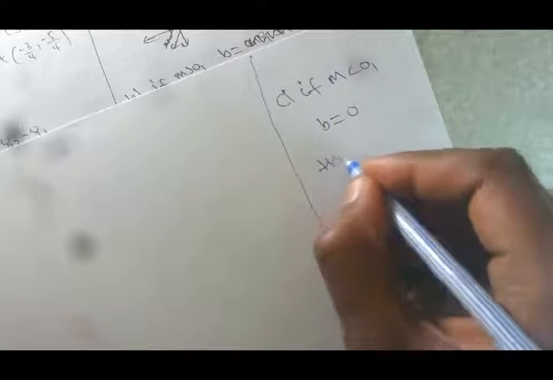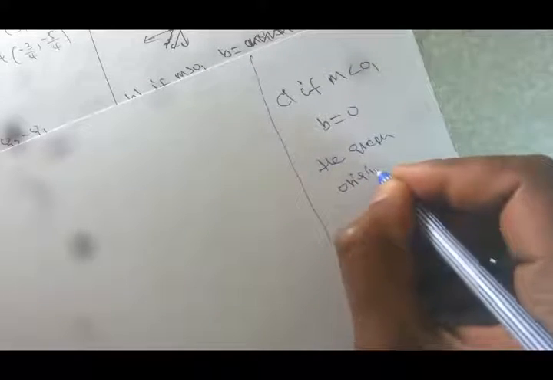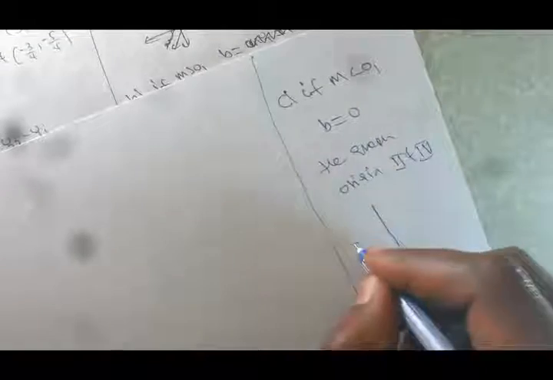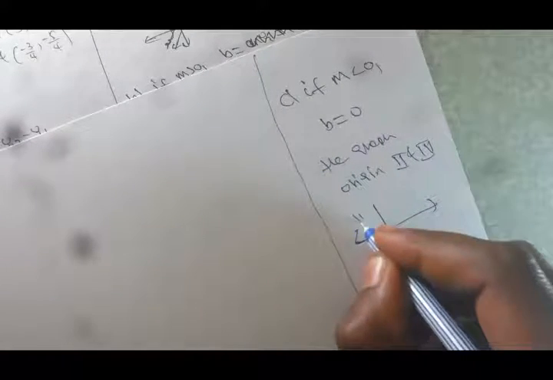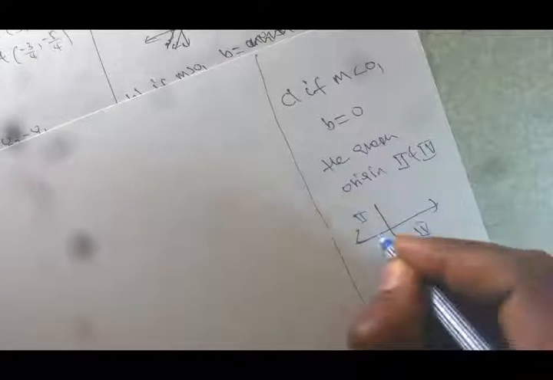And C is if m is less than 0 and b is equal to 0, the graph will pass through the origin and the second and fourth quadrant. Therefore this is the second, this is the fourth quadrant, and it passes through the origin. Therefore this is the y is equal to mx graph where m is less than 0.